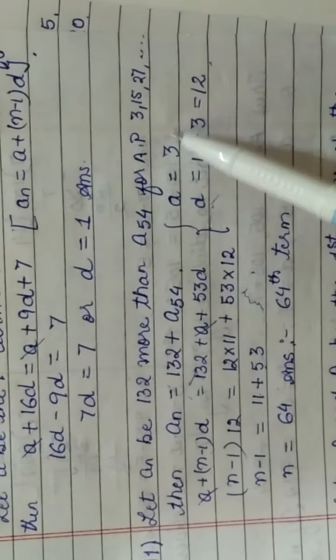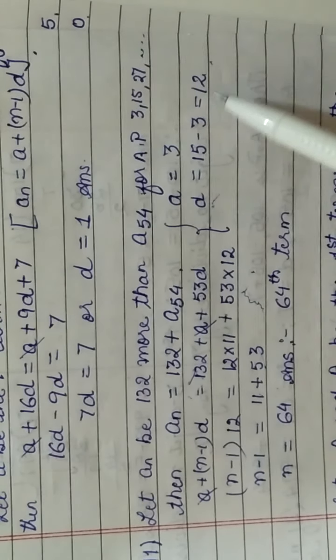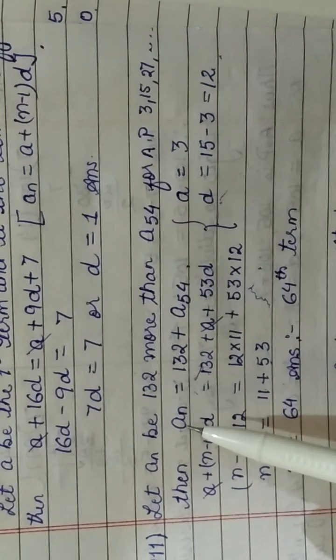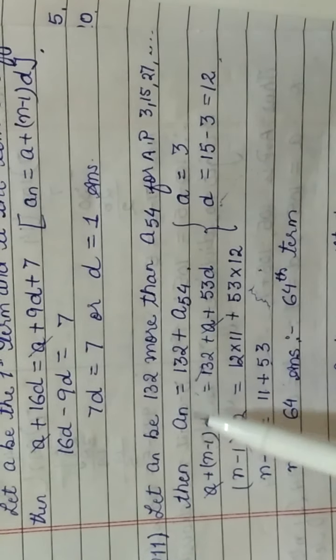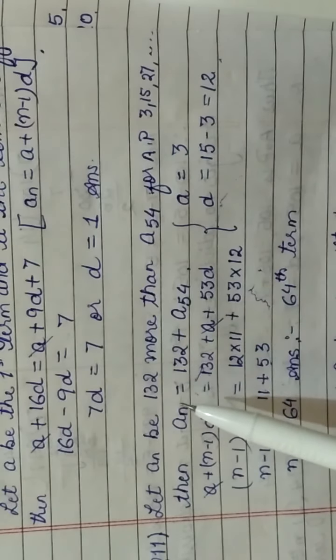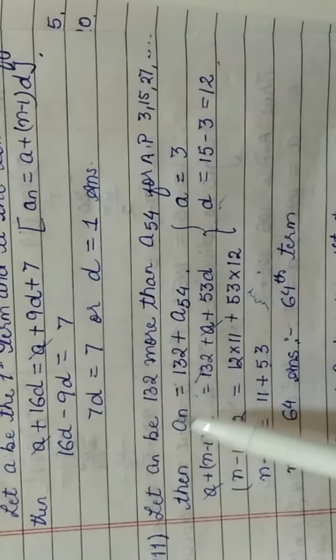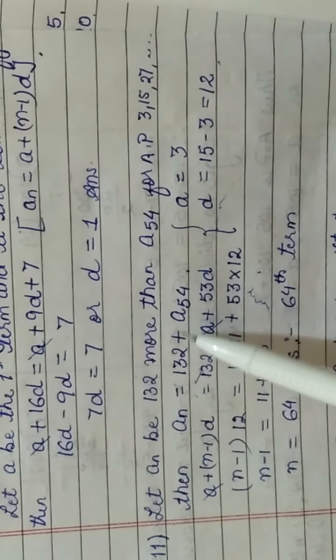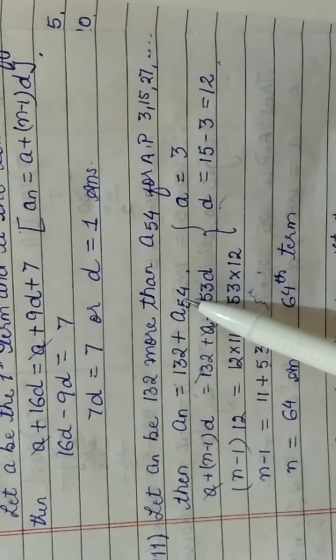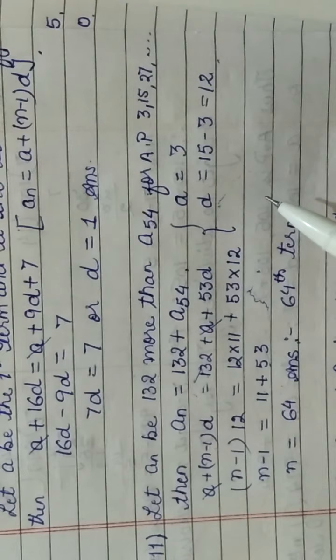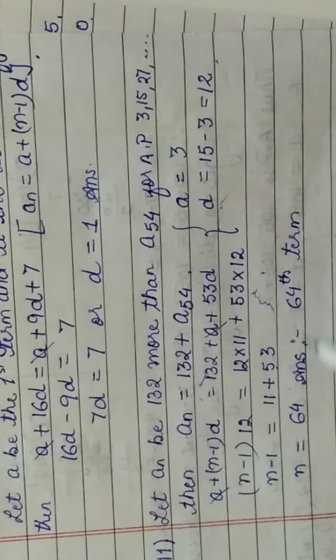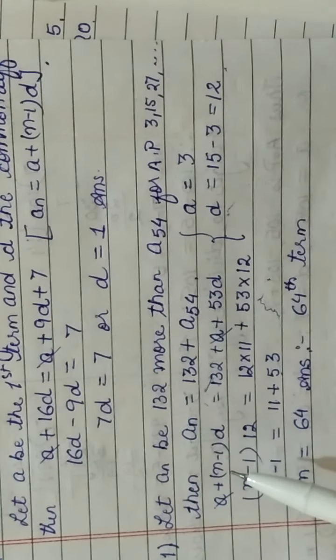For the given AP, A is 3 and D is 15 minus 3, 12. So this is your equation. This nth term which we have to find, which term it is going to be, means we have to find the value of n. So an, we are saying, is 132 more, means plus, then the 54th term, A54. Rest we'll put in the formula. I have not written the formula, you will. Okay, ऊपर जैसे formula लिखा था यहाँ पे भी, खैर we are using the formula here.